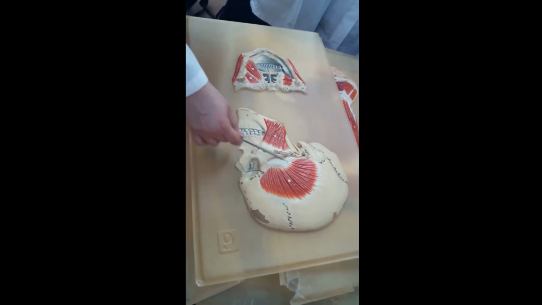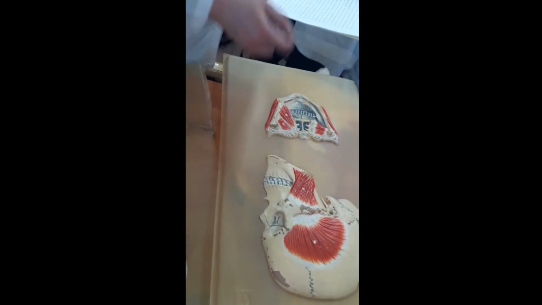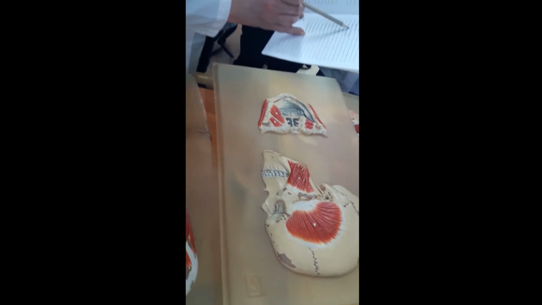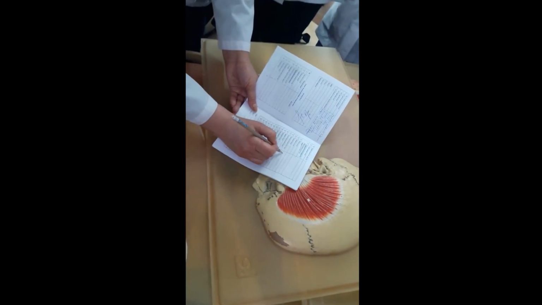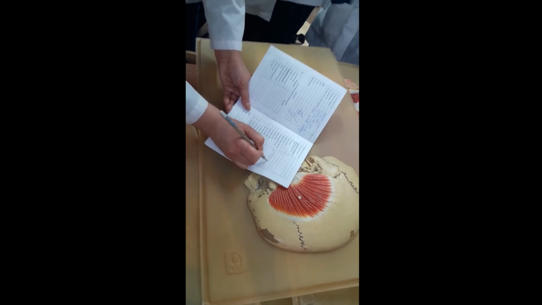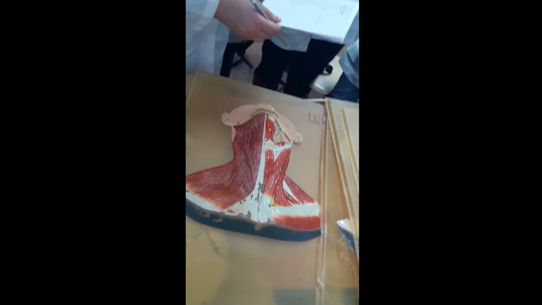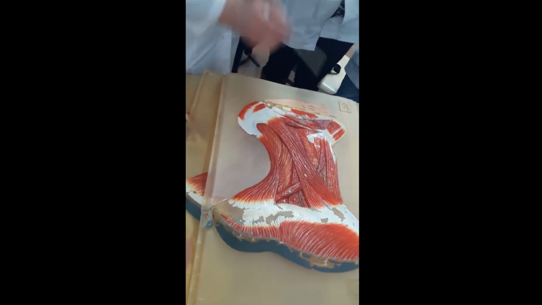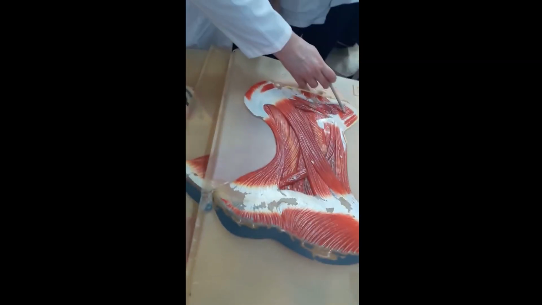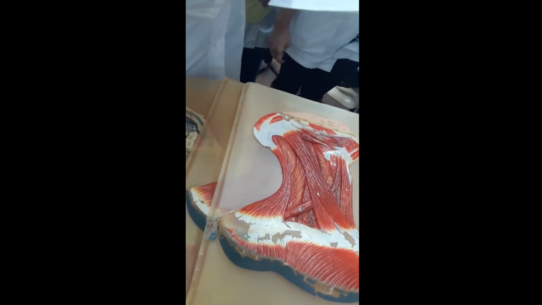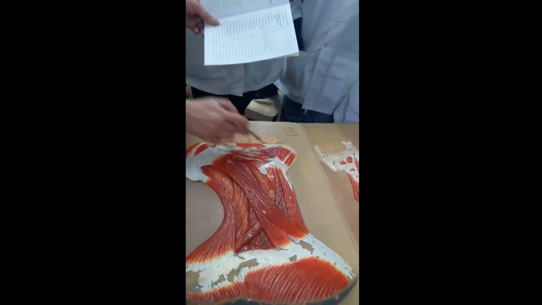Masseteric muscle, temporal muscle, lateral and medial pterygoid, in the practical skills. Platysma muscle of the neck, musculus platysma. Sternocleidomastoid muscle. Then suprahyoid muscles: digastric muscle, anterior venter, stylohyoid muscle, mylohyoid muscle, geniohyoid muscle.